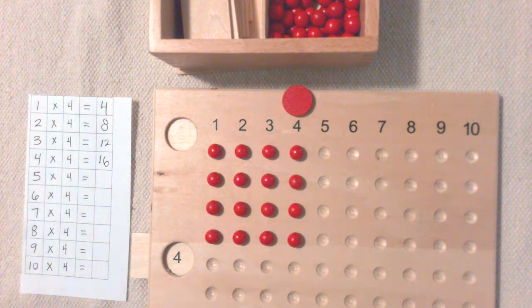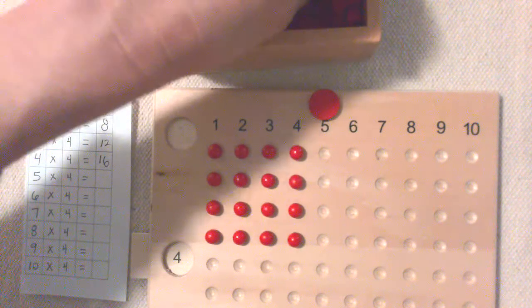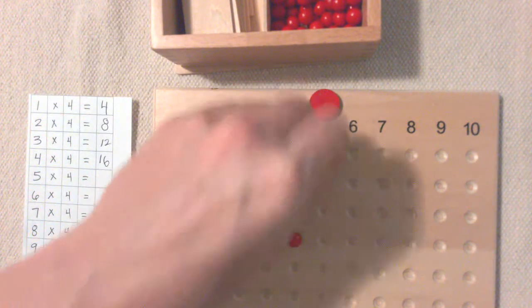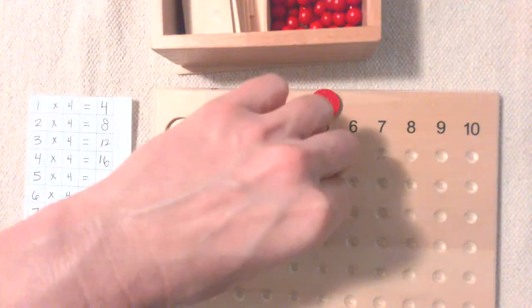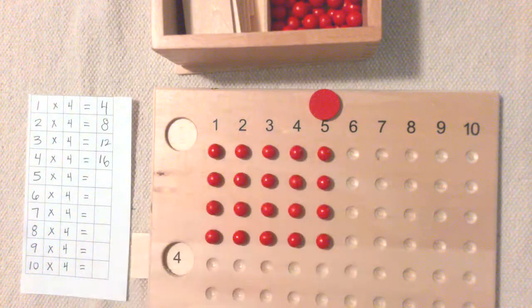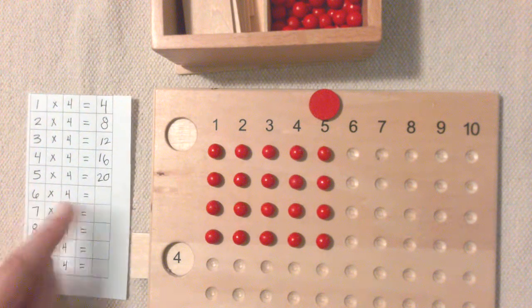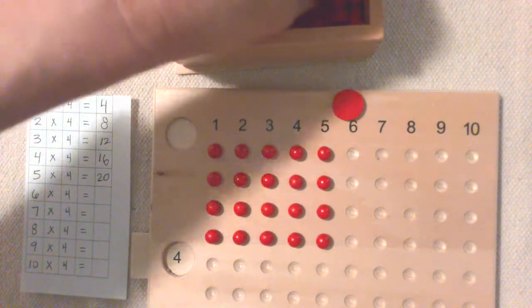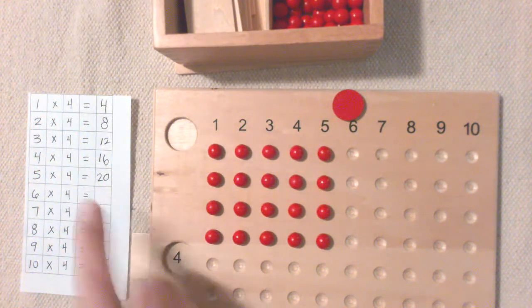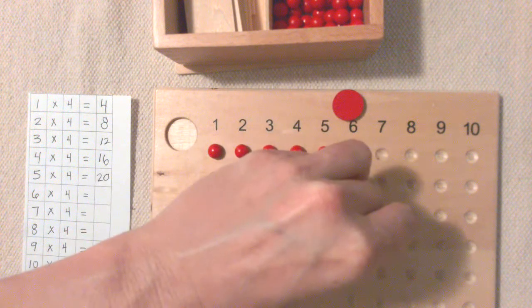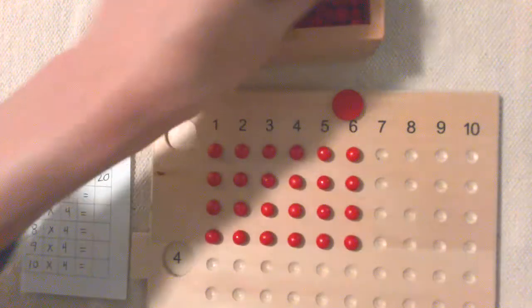5 times 4. 16, 17, 18, 19, 20. 6 times 4. 20, 21, 22, 23, 24.